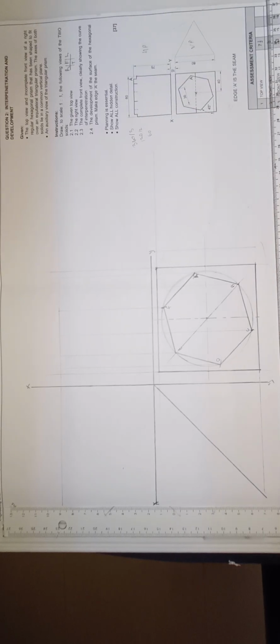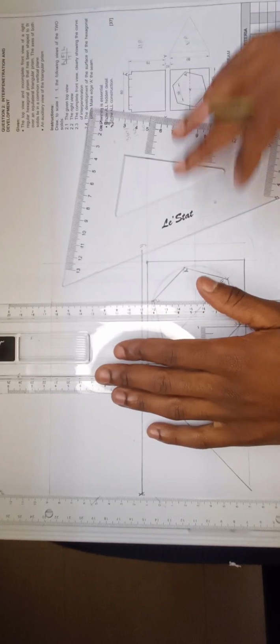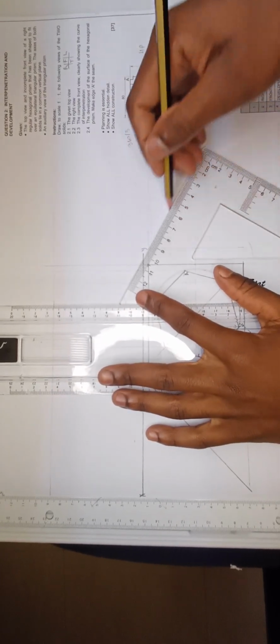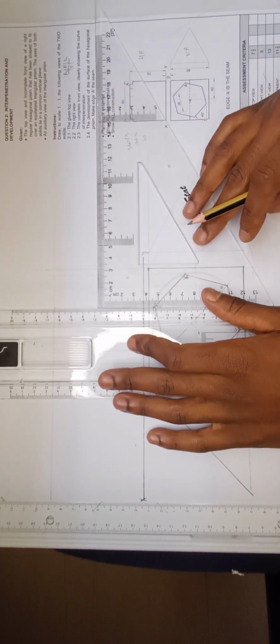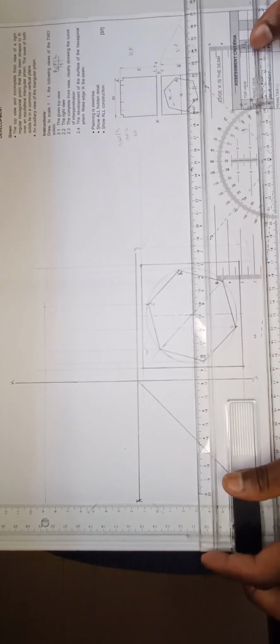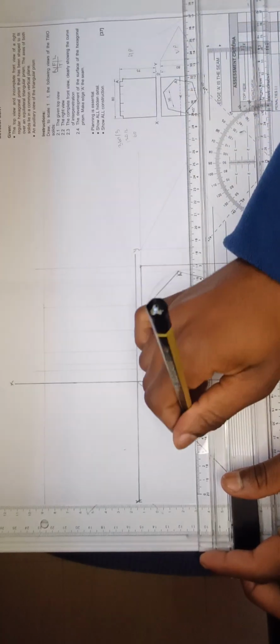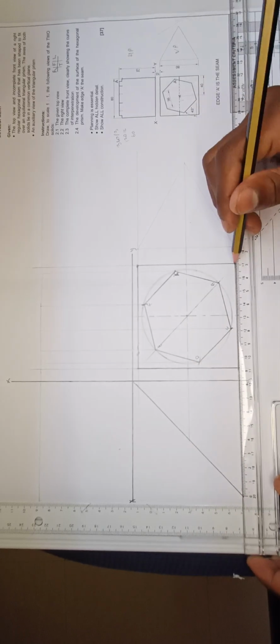Okay, 360 divided by 3 is 120. Because I don't have my protractor, I can say 120 divided by 2, which gives me 60. So I now know that on this side my triangle will be like this, and also here, and then I can simply construct this until here, and also here, and then here.